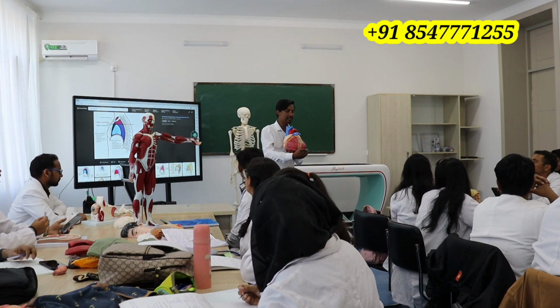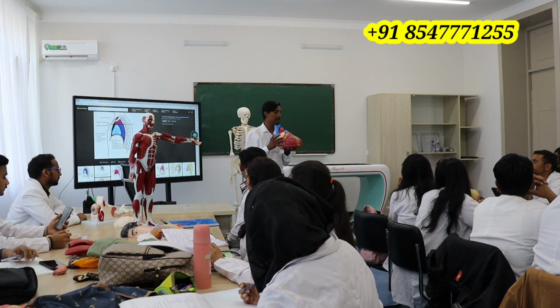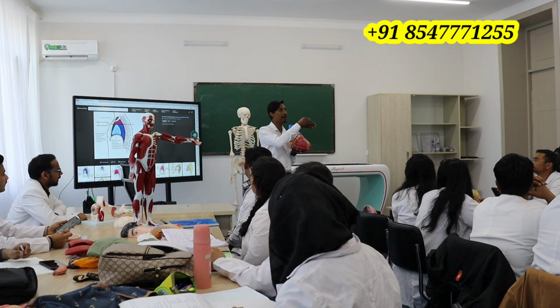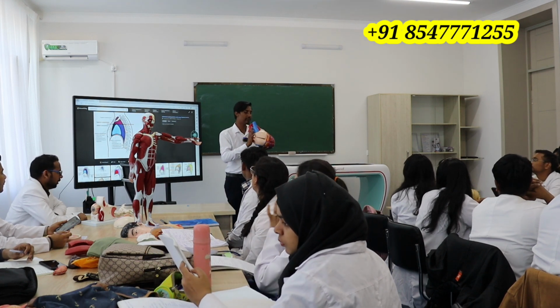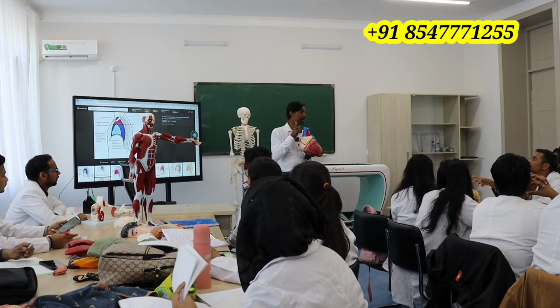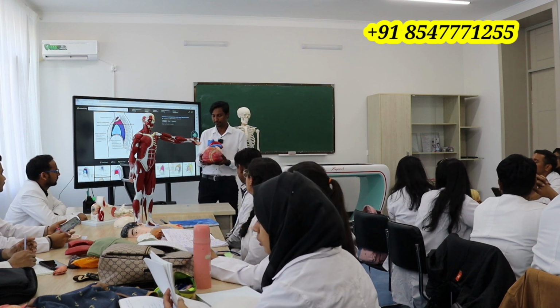And we also have the apex and the base of the heart. The apex is located anteriorly, inferiorly, and to the left. The base of the heart is located posteriorly, superiorly, and to the right. Okay, this is the location of the heart.